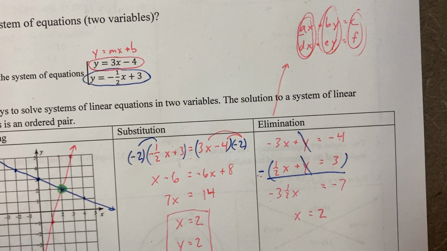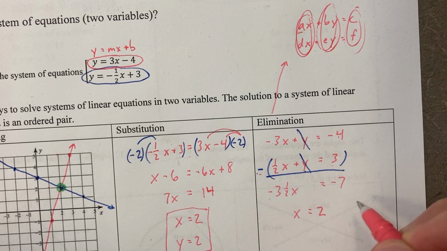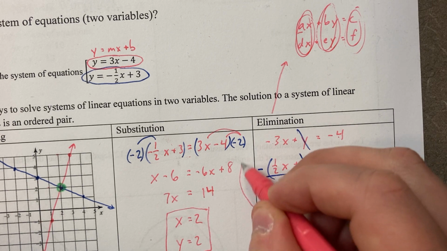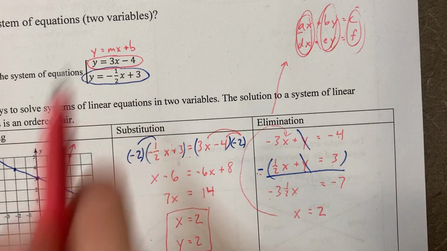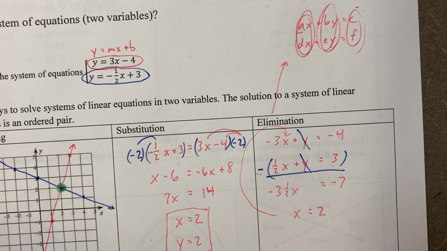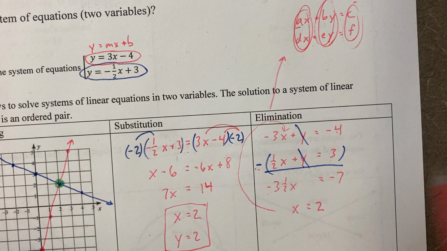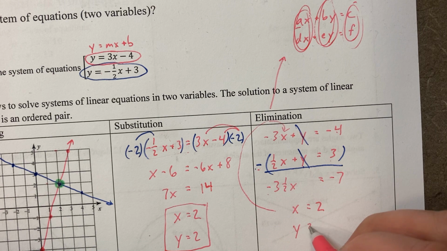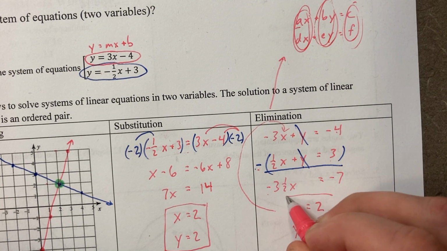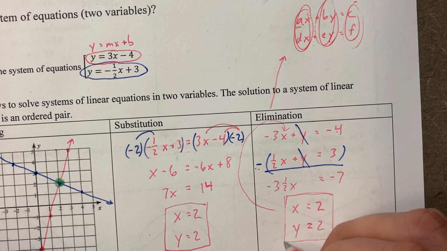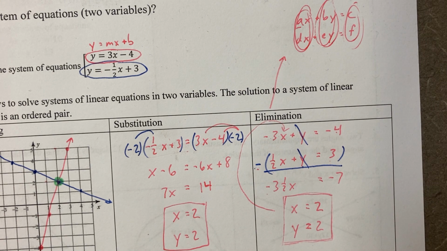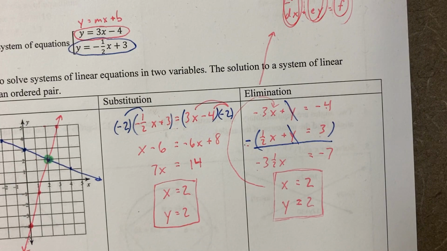And then go plug it in. Go take your x, and you can plug it in anywhere you want. You can do it right there, or you can go back up to there and do it. Wherever you want to do it, plug in your 2. 3 times 2 minus 4 is 2. You're going to get 2. And magically you get 2. So those are a couple ways to solve a systems of equations.